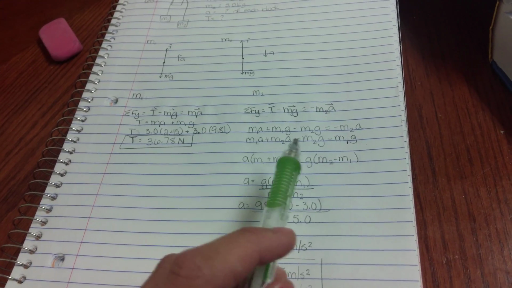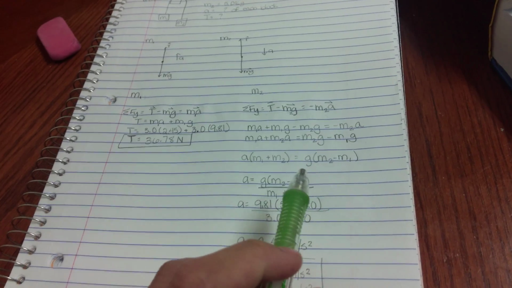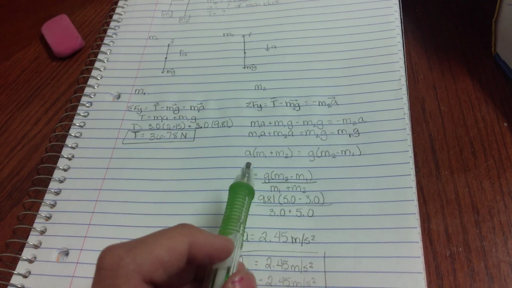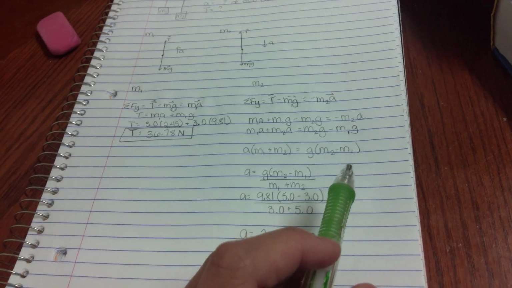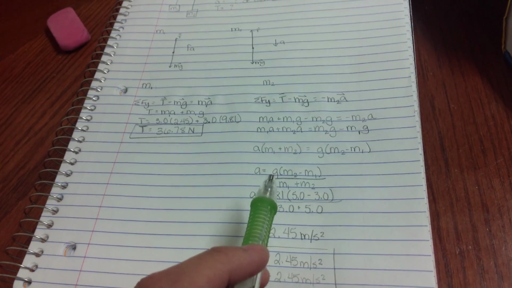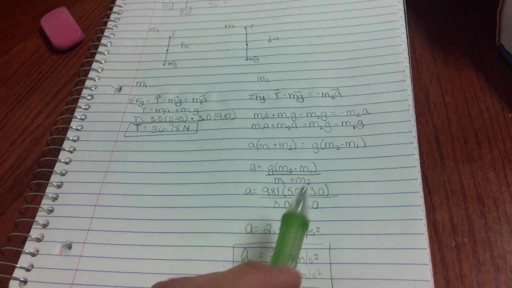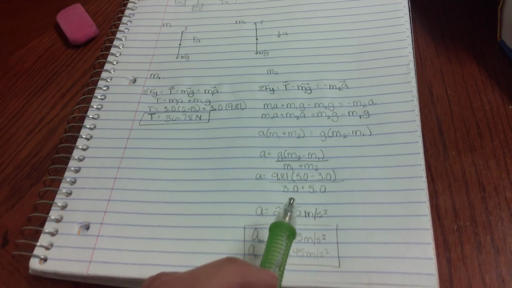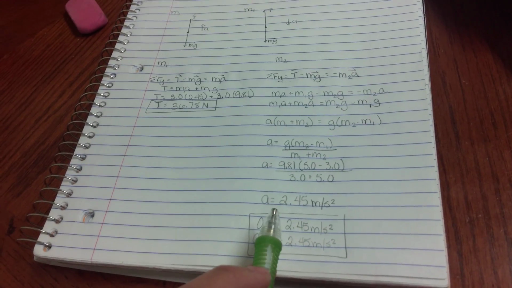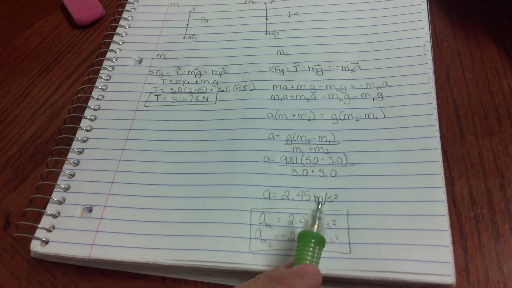I factor out the accelerations and I factor out gravity. And then to solve for acceleration, I divide by mass 1 plus mass 2 to the other side. And there I have gravitational force times mass 2 minus mass 1, and then divided by mass 1 plus mass 2. Plugging in my numbers, I came out with the acceleration of 2.45 meters per second squared.